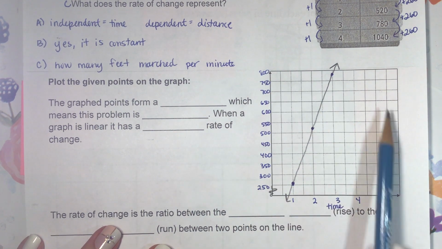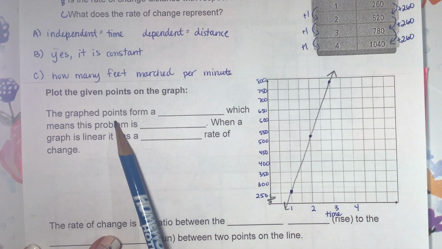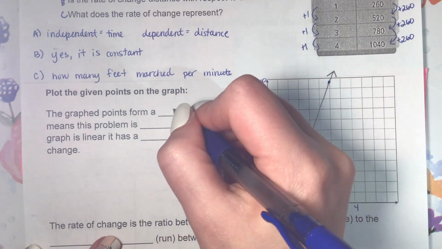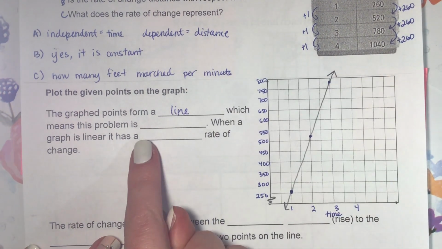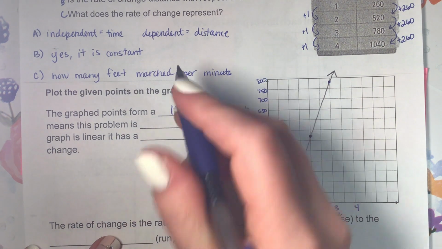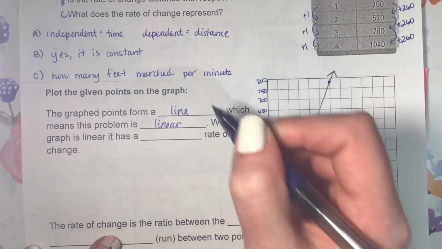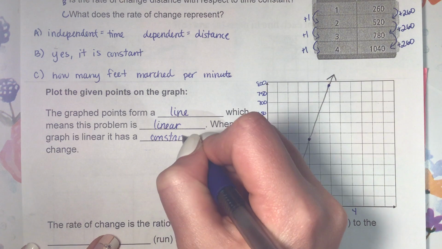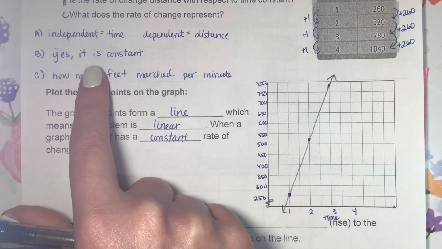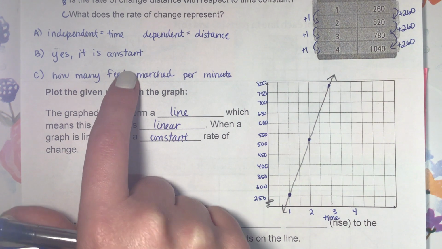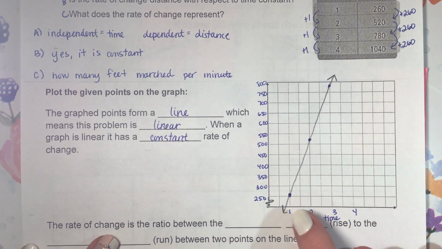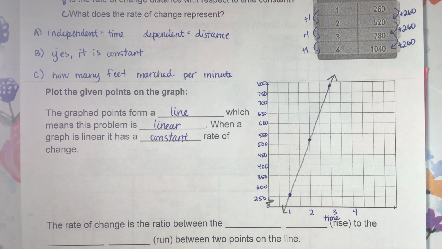Now let's talk a little bit about what this graph looks like. It says the graphed points form a line once we connected them, which means this problem is, you've heard this word before, linear. When a graph is linear, it has a constant rate of change. So we actually talked about that up here in problem B when we identified the rate of change as being constant. And so we can notice this line does not have any curves or bends or jagged angles. So that means it is consistently increasing and it doesn't have fluctuation in that rate of change.